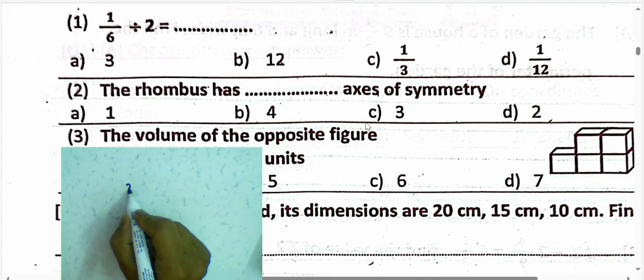6 is divided by 2. We can write 1 over 6 and convert the division to multiplication. Write the reciprocal of 2, it will be 1 over 2. And then 1 times 1 equals 1, 2 times 6 equals 12. Then the result will be 1 over 12. Choose letter D.